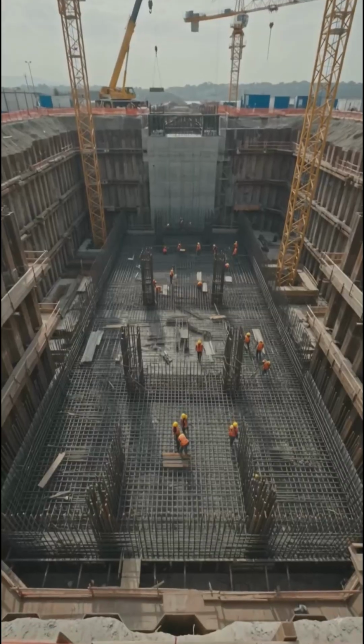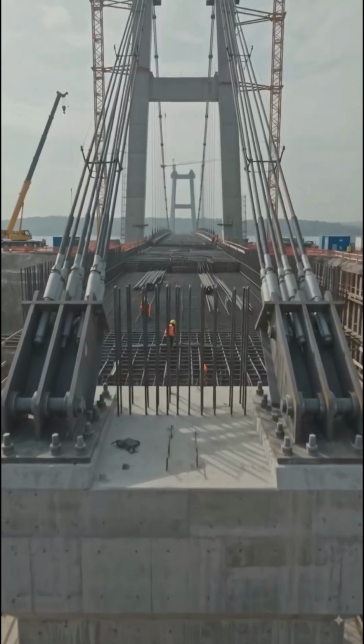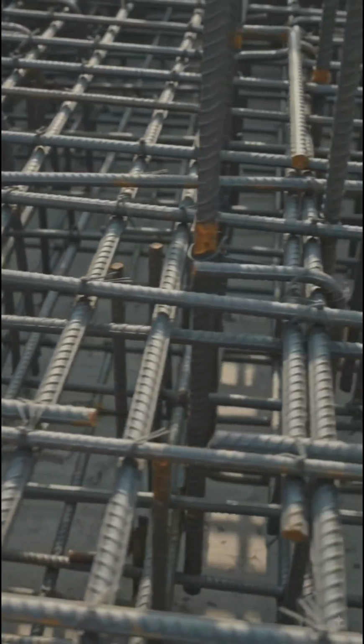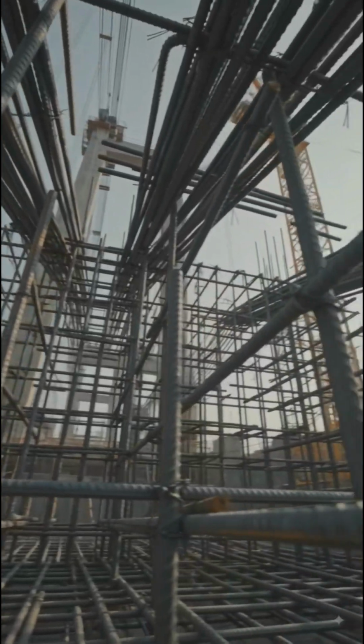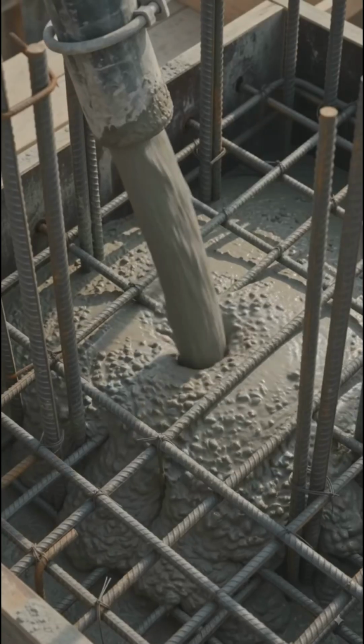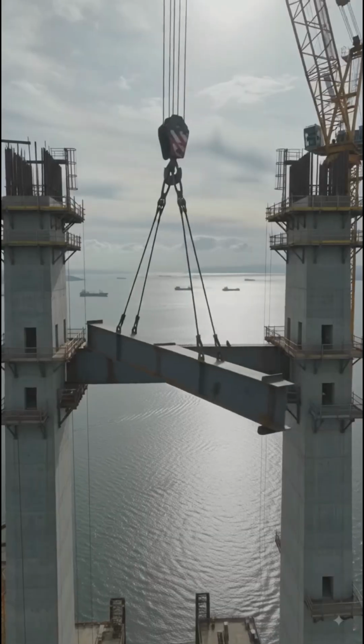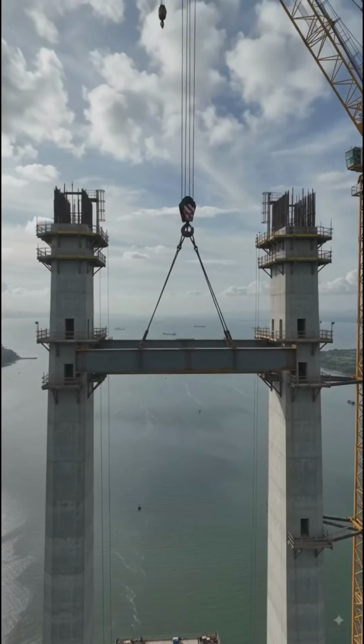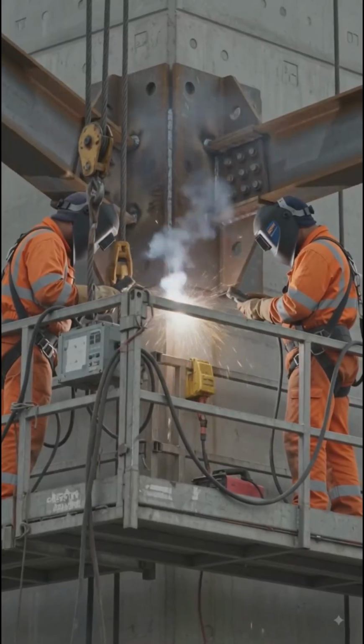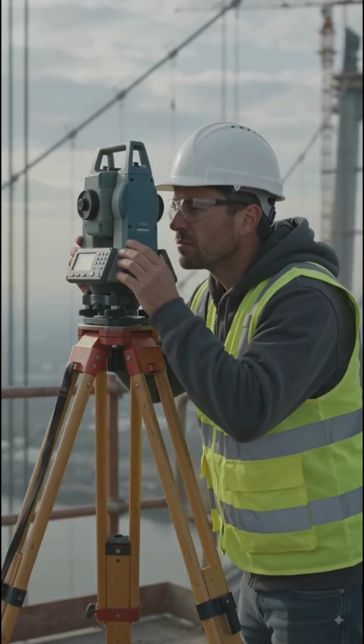At both ends of the bridge, large anchorage blocks are constructed. These structures resist the tremendous tension forces generated by the main suspension cables. The bridge towers are built next. They support the main cables and transfer loads to the foundations. Tower alignment is continuously monitored because even small deviations can matter.